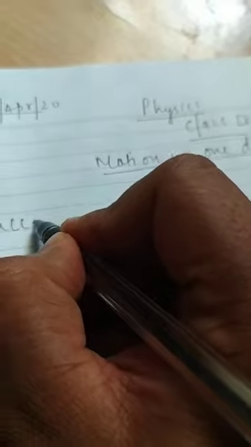Students, I have uploaded one more video of this topic, that is motion in one dimension. In that topic we have discussed physical quantities that are scalar and vector. What is the difference between scalar and vector quantities? What are scalar and vector quantities? Then we discussed the difference between speed and velocity, mass and weight, distance and displacement. So today we'll be talking about acceleration.